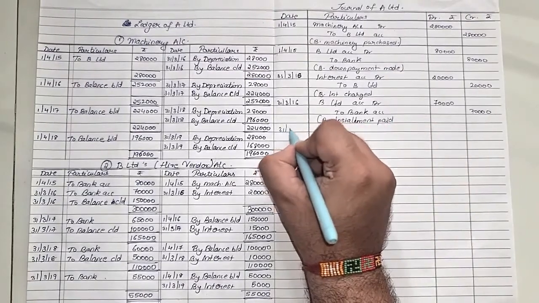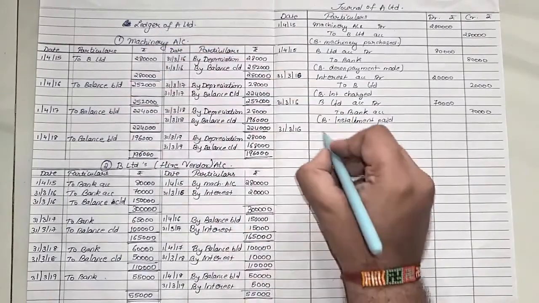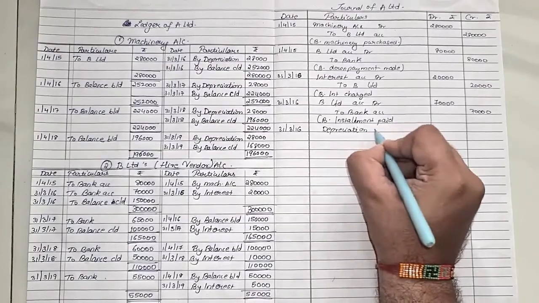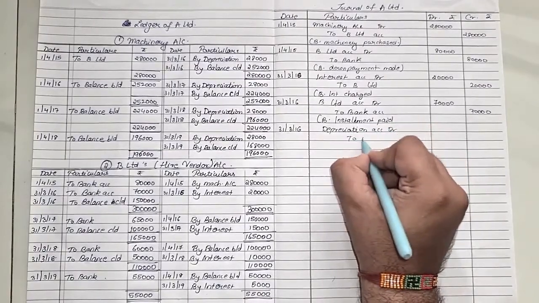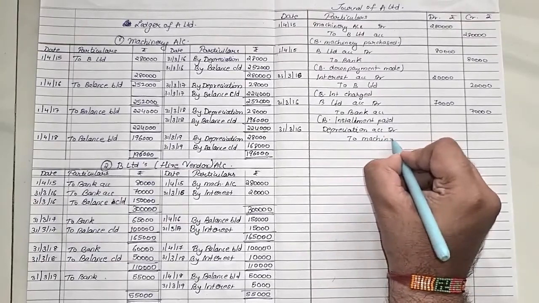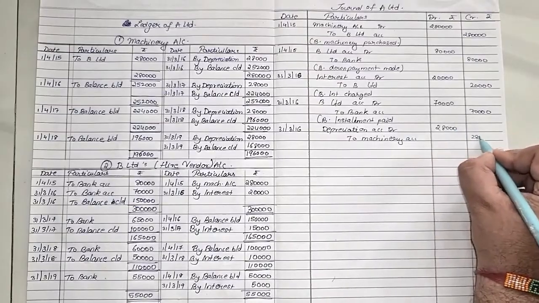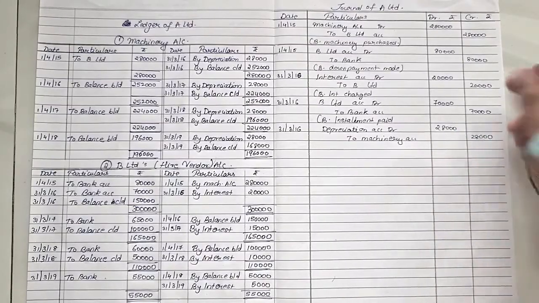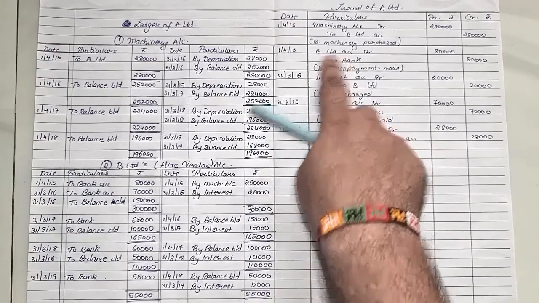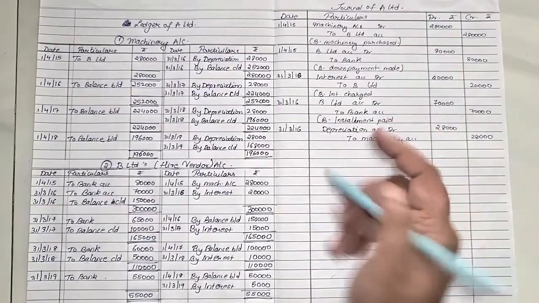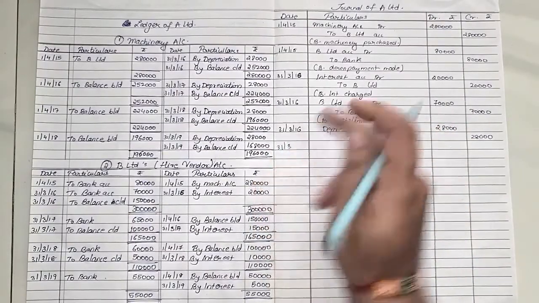And on the same date, there was also depreciation to machinery. So it will be depreciation account debit to machinery account. The amount was 28,000. Okay, so remember these interest, installment, and depreciation entries will repeat every year now. The down payment is only at the start, machinery purchase is also at the start, and the rest, only those entries will keep repeating.